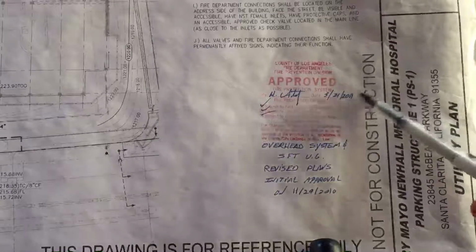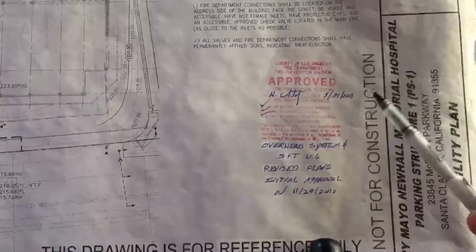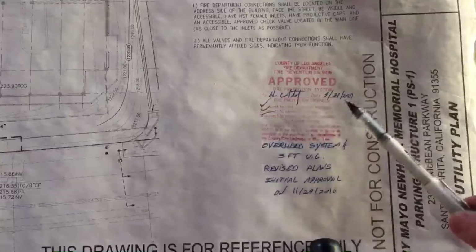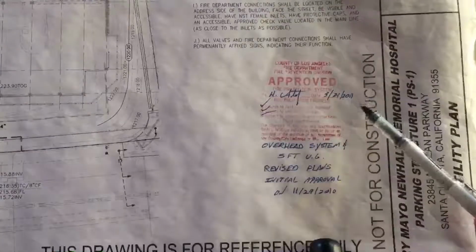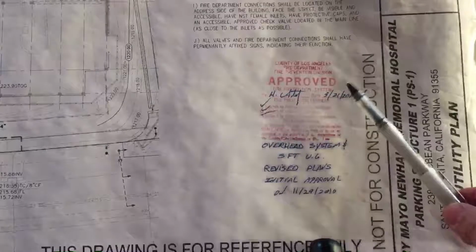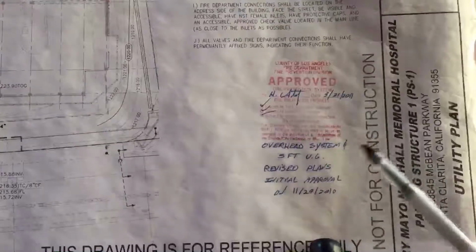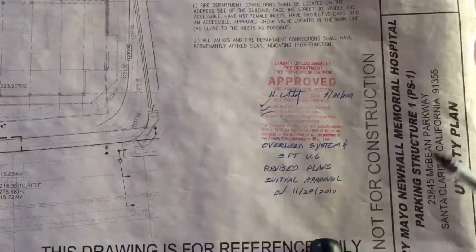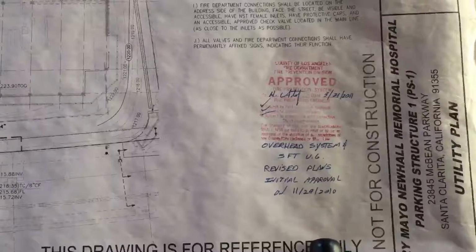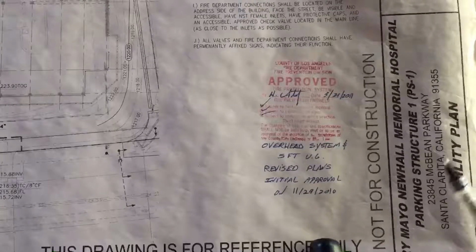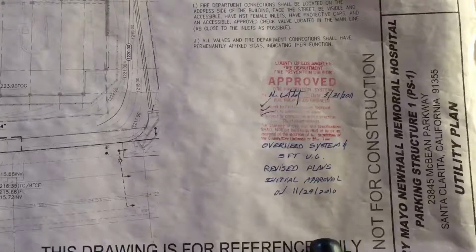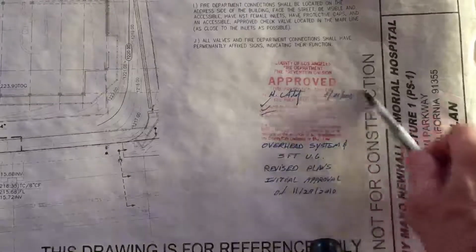Now, why is there a date on it? Well, that's really important because not only does it say as of this day you can start, but it also starts the time clock. Approval is not forever. If you procrastinate past a certain amount of time, you got to go through the plans process again because laws change. So if you got approved plans but you did not start to build, these plans can expire.